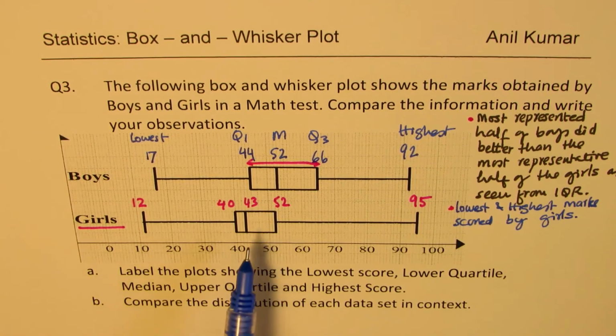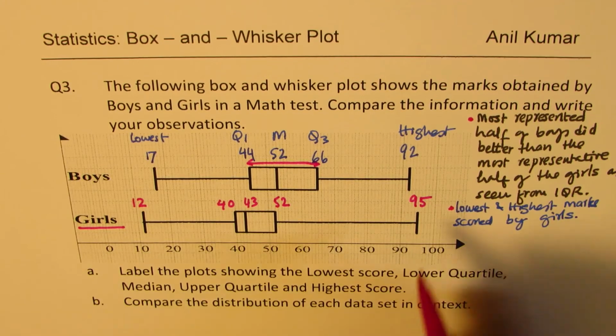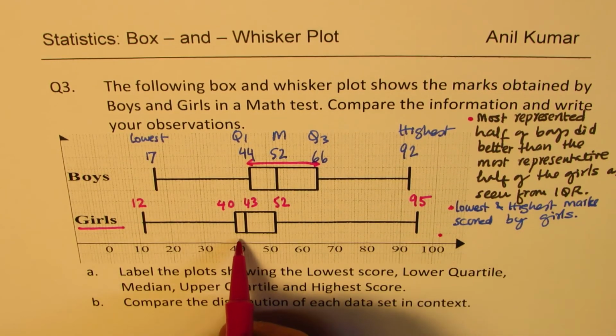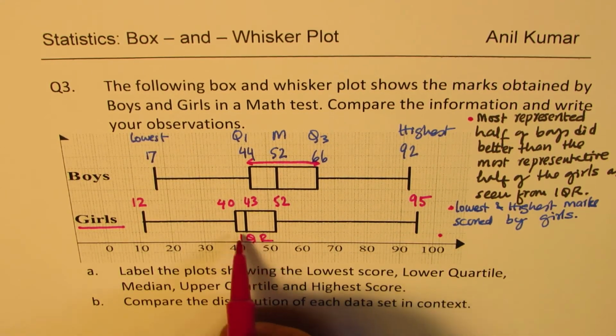Now you'll also observe that this block is smaller. That means the representative 50% of the girls were more consistent. So we can say, since the interquartile range is lower, right?